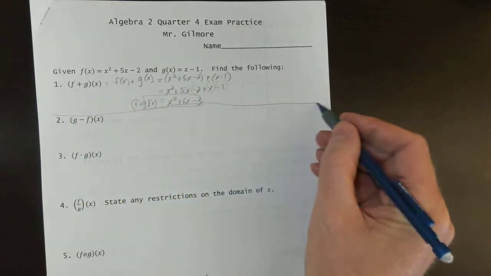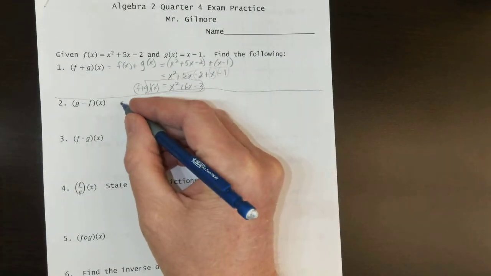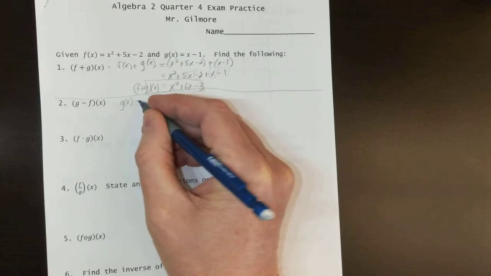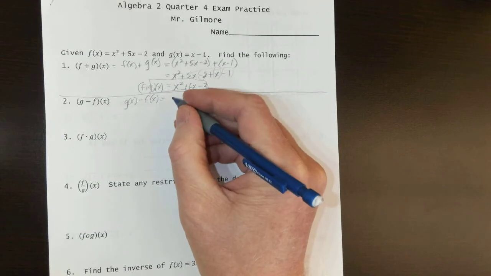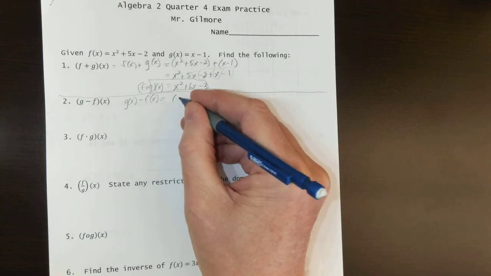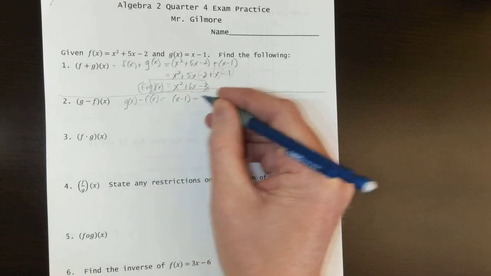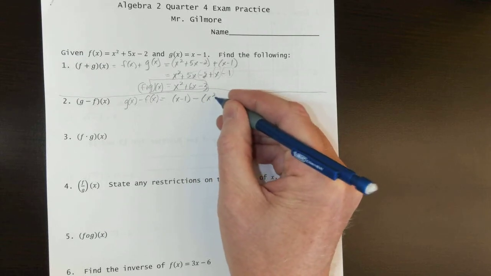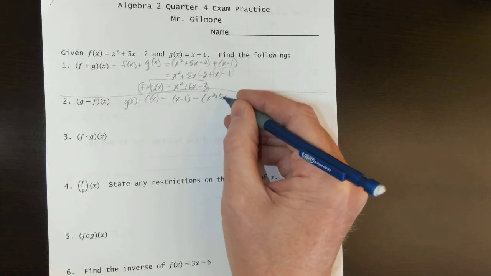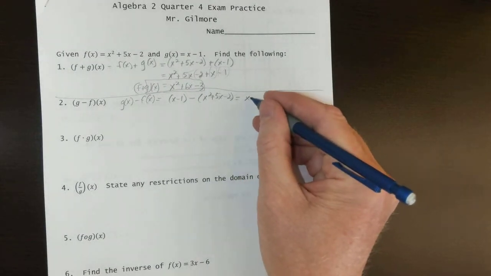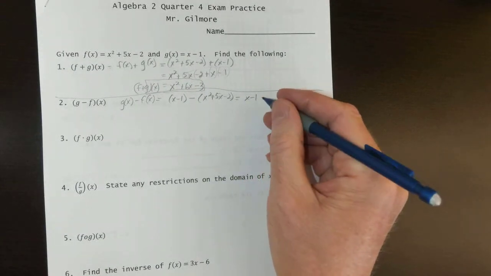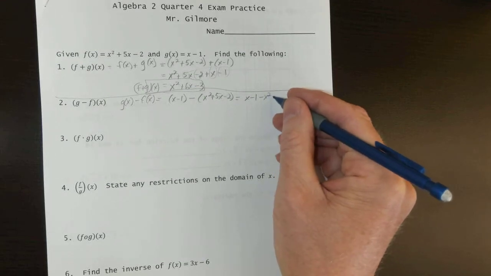Number 2, I need to take g of x minus f of x, which is x minus 1 minus x squared plus 5x minus 2. Without parentheses, I have x minus 1 minus x squared.